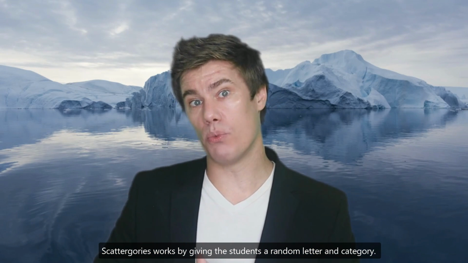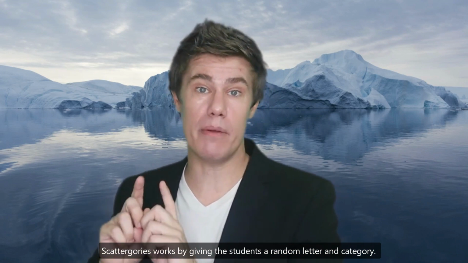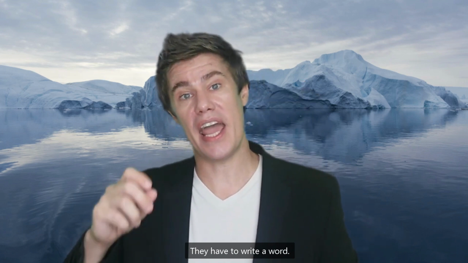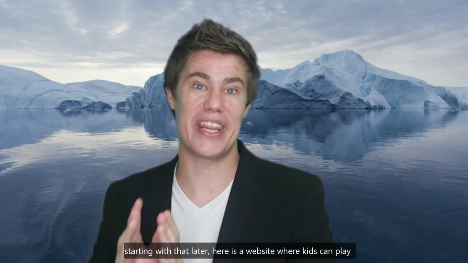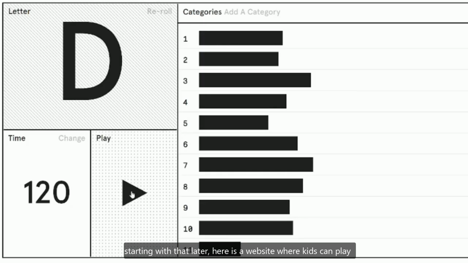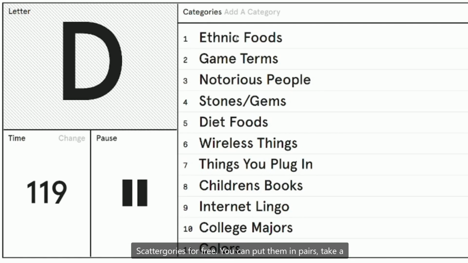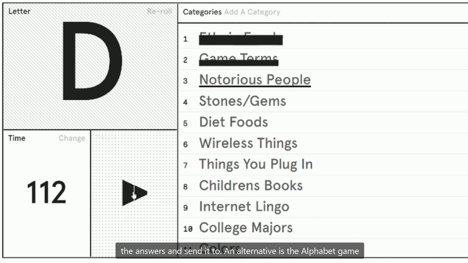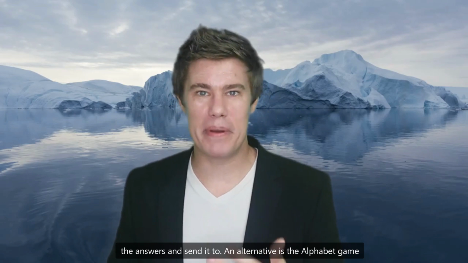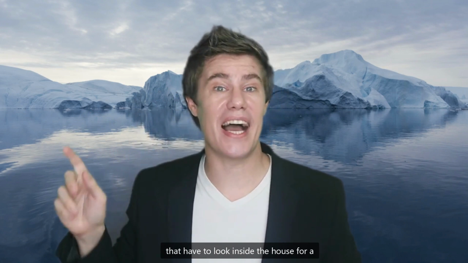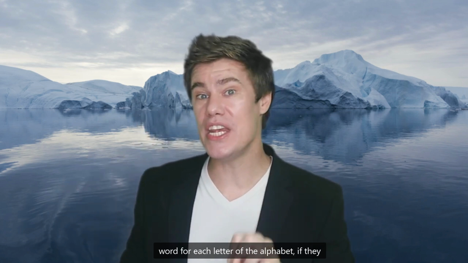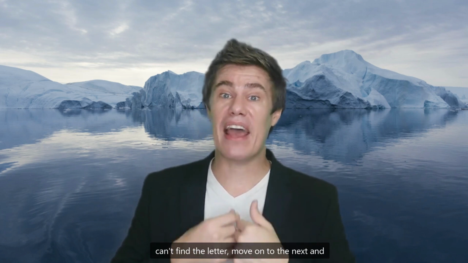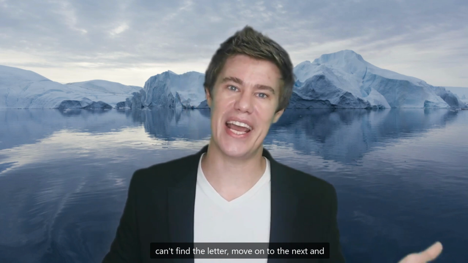Scattergories. Scattergories works by giving the students a random letter and categories. They have to write a word starting with that letter. Here is a website where kids can play Scattergories for free. You can put them in pairs, take a screenshot, and give them a couple of minutes to write down their answers. An alternative is the alphabet game. They have to look inside their house for a word for each letter of the alphabet. If they can't find a letter, move on to the next and try to fill in as many as possible.